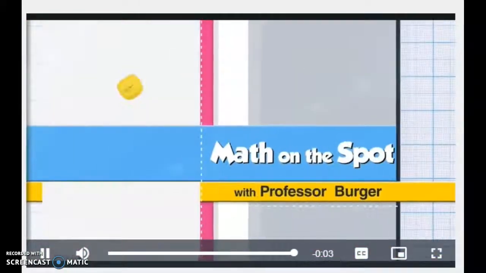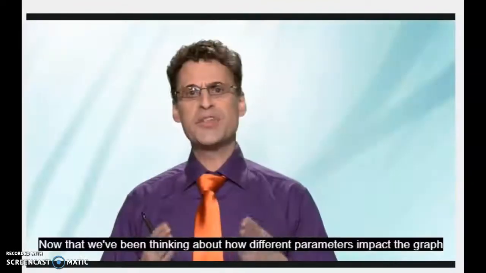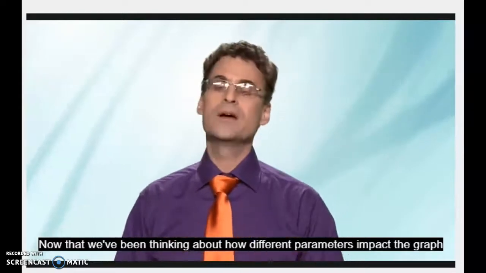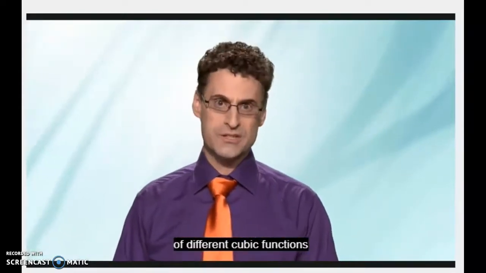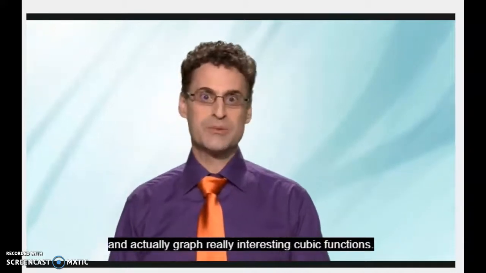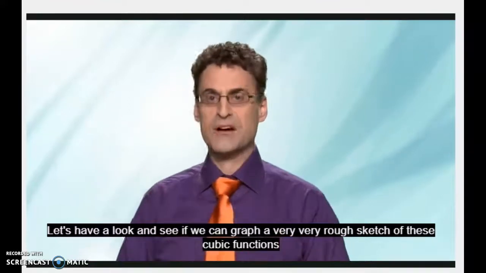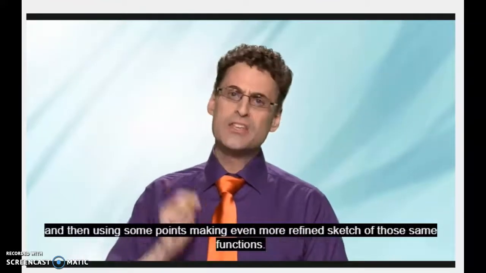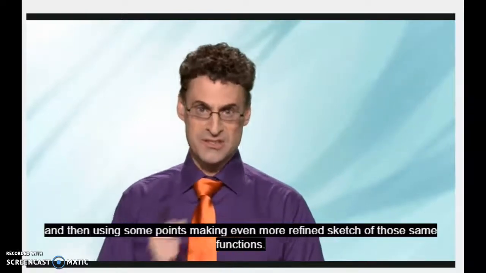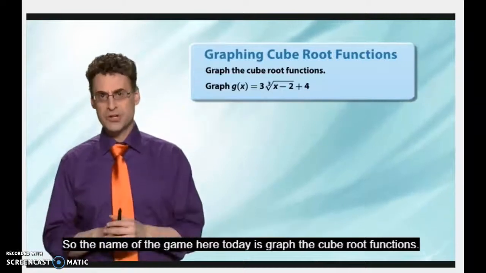Now that we're thinking about how different parameters impact the graph of different cubic functions, we can actually put these pieces together and graph really interesting cubic functions. Let's see if we can graph a very rough sketch of these cube root functions, and then, using some points, make an even more refined sketch. So, the name of the game today is graph the cube root functions.